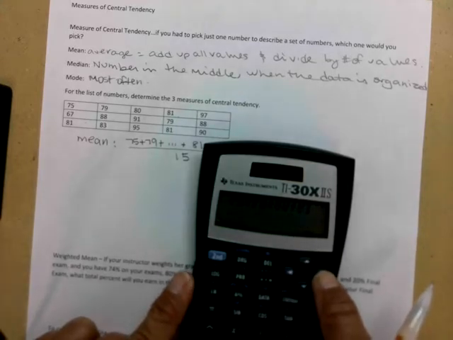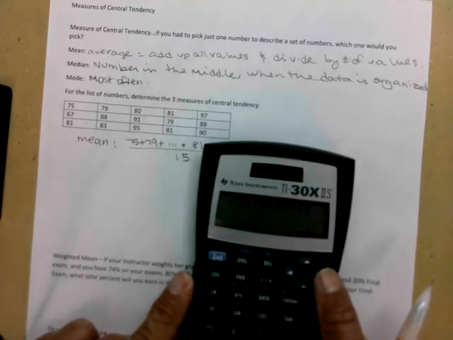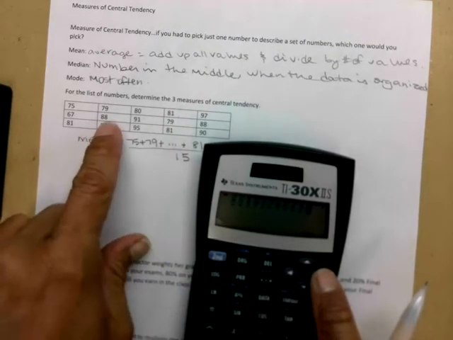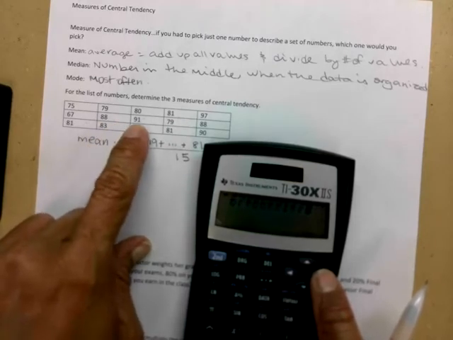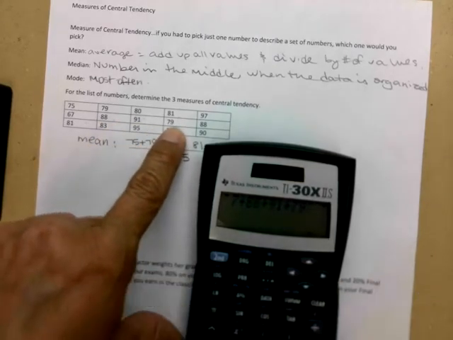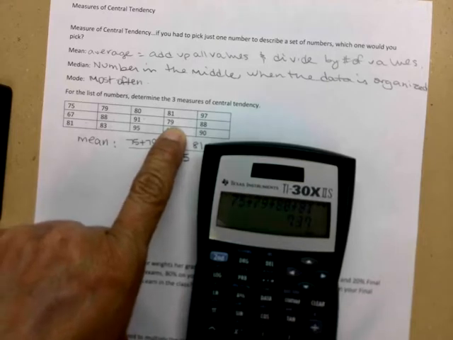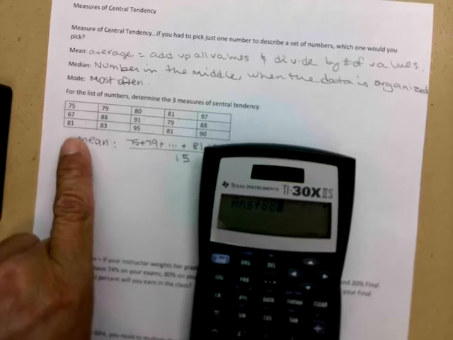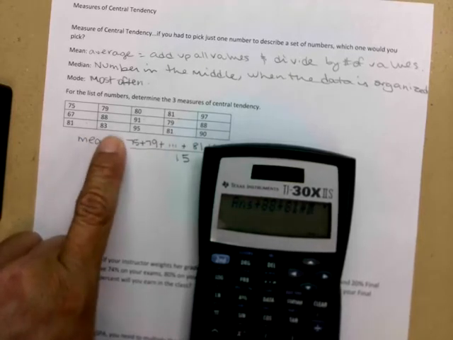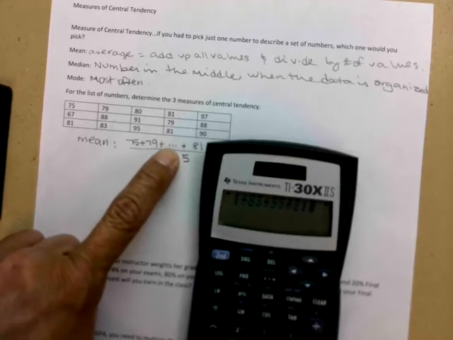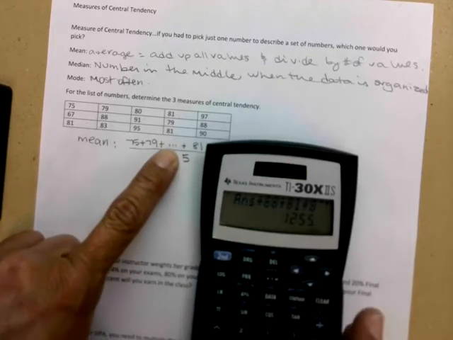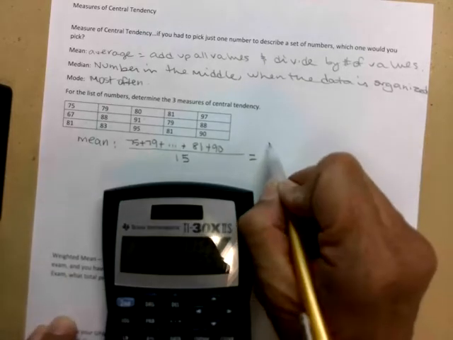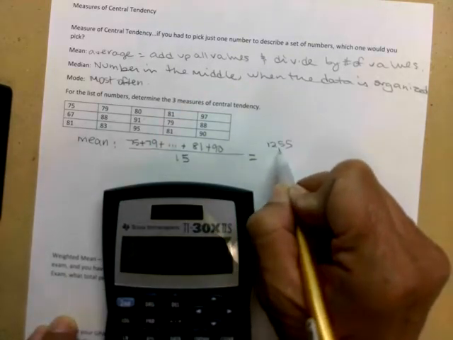Oh no, I just hit enter. 81, 97, 67, 88, 91, 79. So I got to the 79 before I hit enter. Okay, there it is. Can't talk and chew gum. Plus 88, plus 81, 95, 81, 90. Okay, so the numerator that I got is 1255.